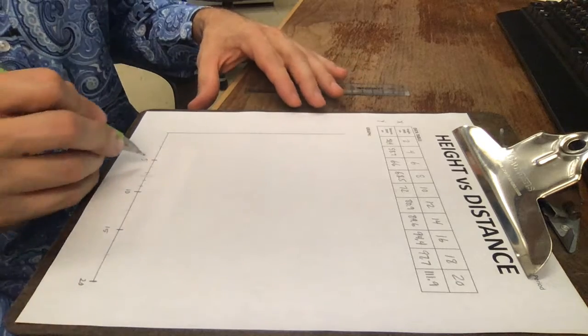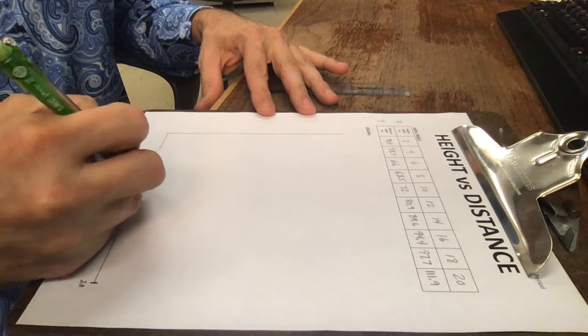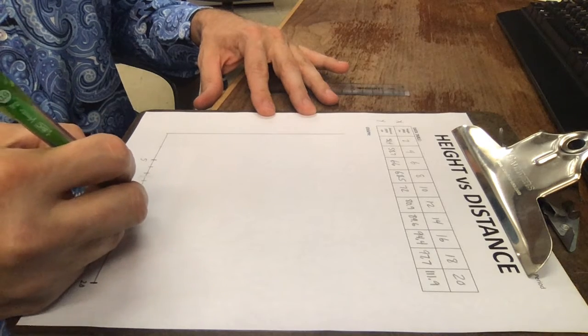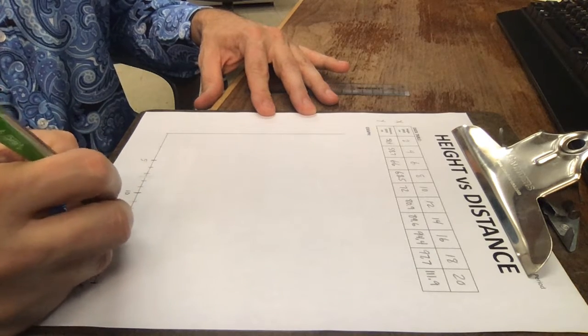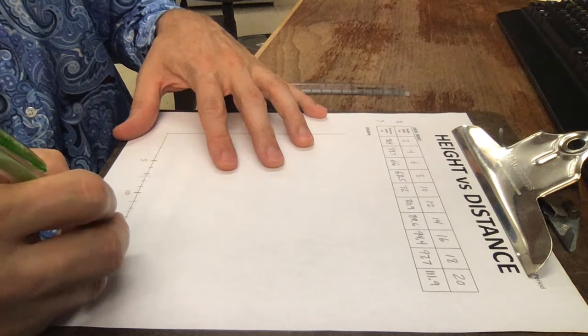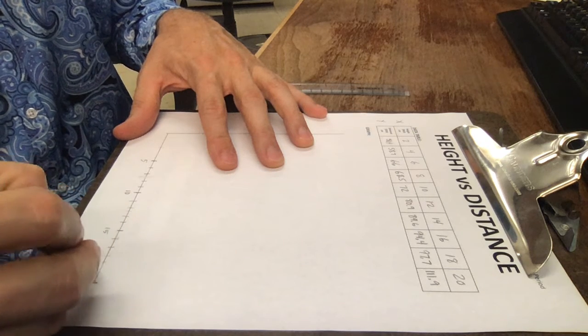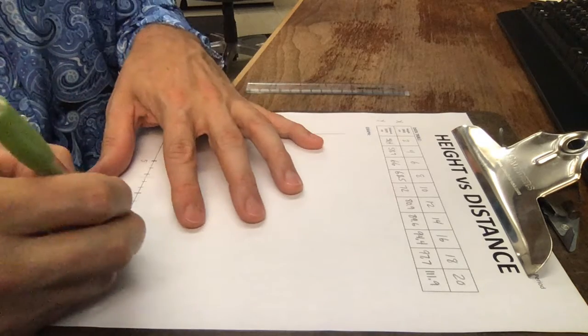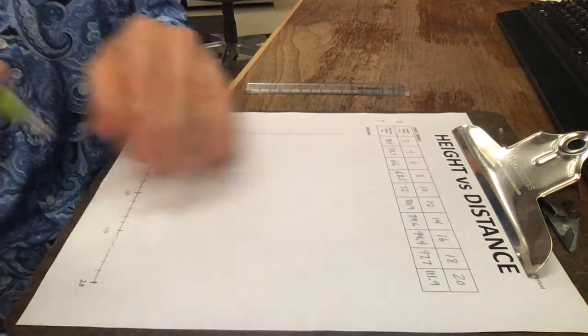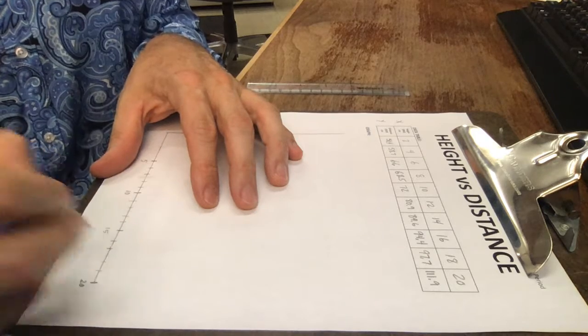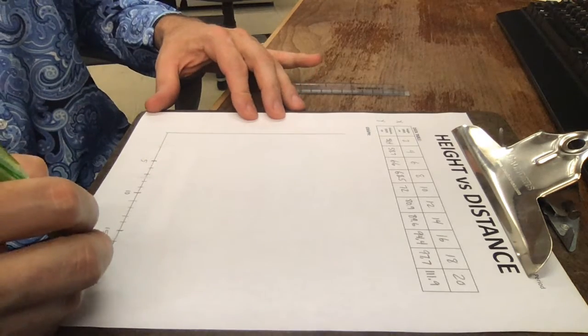So let's see, there's 6, 7, 8, 9, 10. I can kind of estimate 15, 16, 17, 18, 19, 20. It's not perfect. I'm going to nudge these over a little bit. 16, 17, 18.